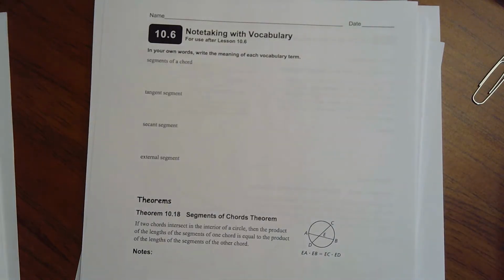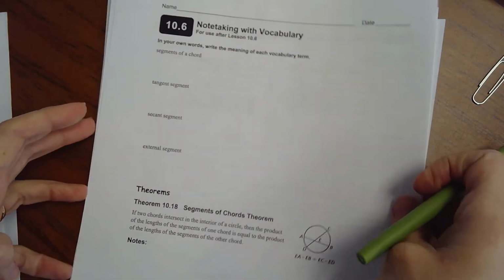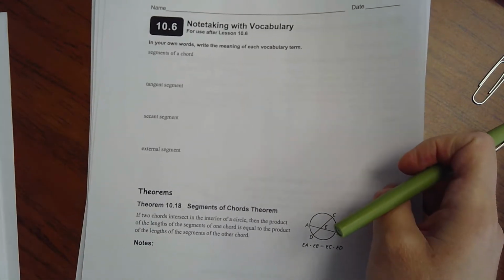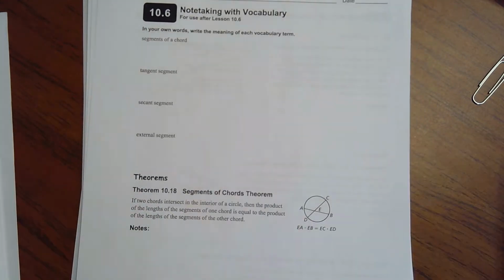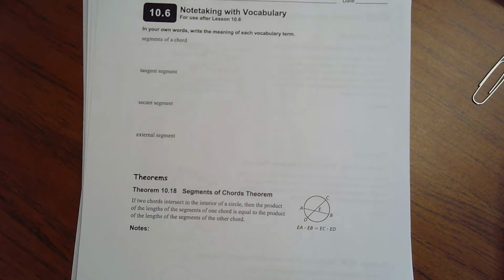Welcome back, geometry students. We're on section 10.6 in your student journals, page 305. All right, so we're approaching the end of this unit. There are actually quite a few more different properties about circles. I bet you never knew that there were this many different rules about circles.